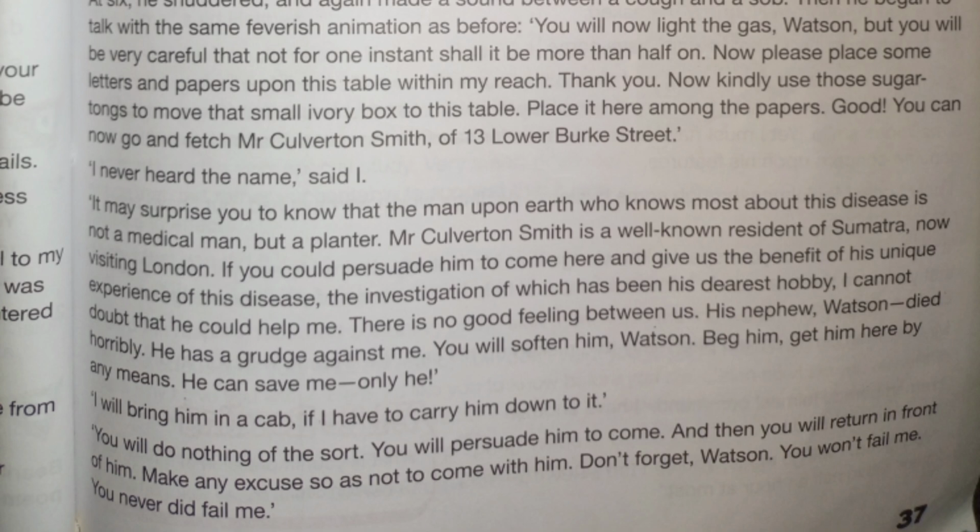There is no good feeling between us. His nephew, Watson, died horribly. He has a grudge against me. You will soften him, Watson. Beg him. Get him here by any means. He can save me. Only he.